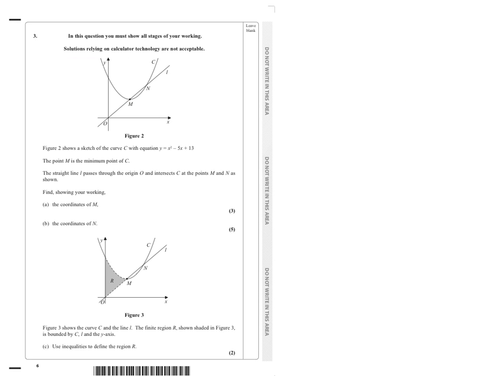So, in this question, you must show all stages of your working. Solutions relying on calculator technology are not acceptable. Okay? It's very important that you read this. Just because you've got a calculator doesn't mean you have to use it. So, figure 2 shows a sketch of the curve C with the equation y equals x squared minus 5x plus 13. The point M is the minimum point of C.